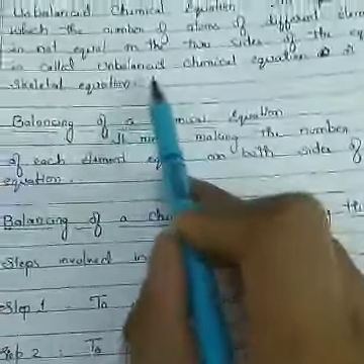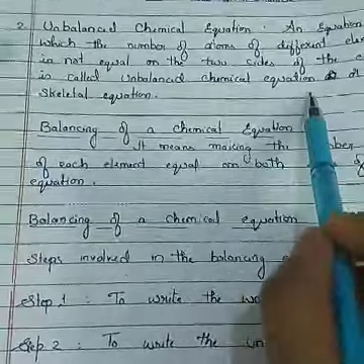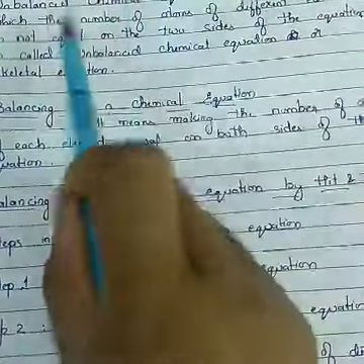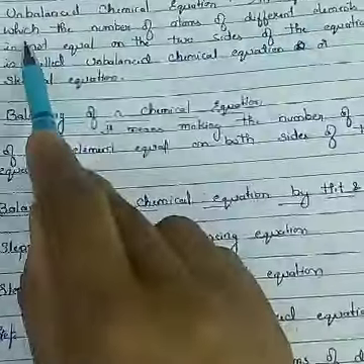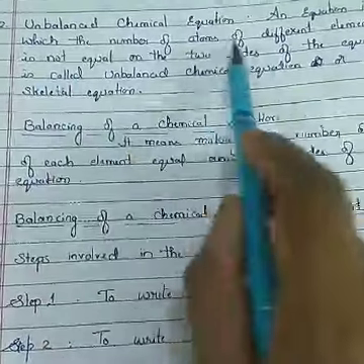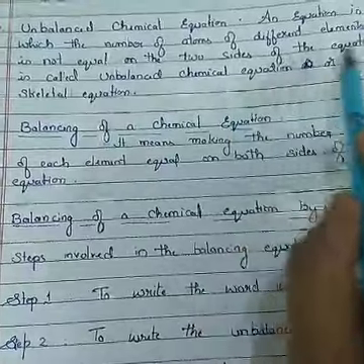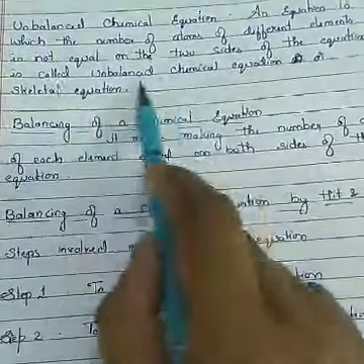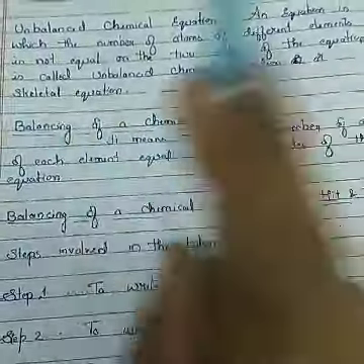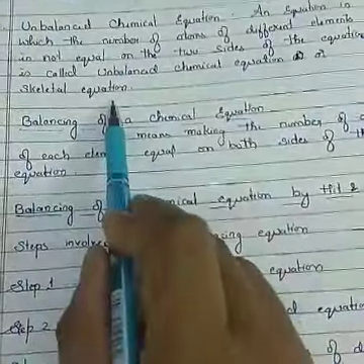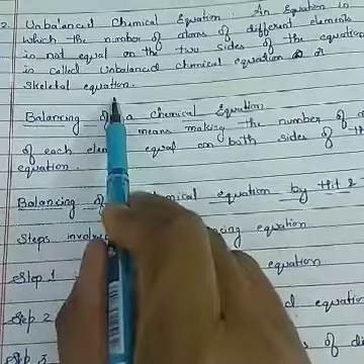Again, an equation in which the number of atoms of different elements is not equal on the two sides of the equation is called an unbalanced chemical equation, or it can also be called a skeletal equation.